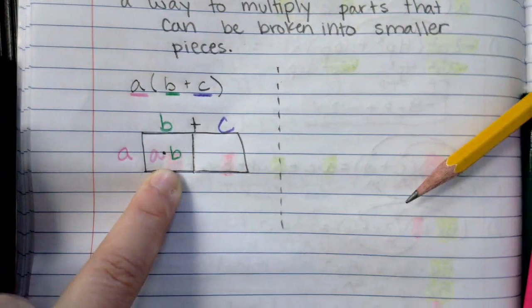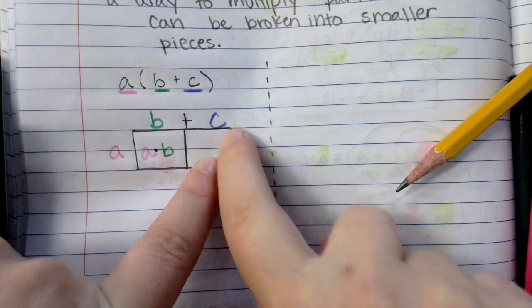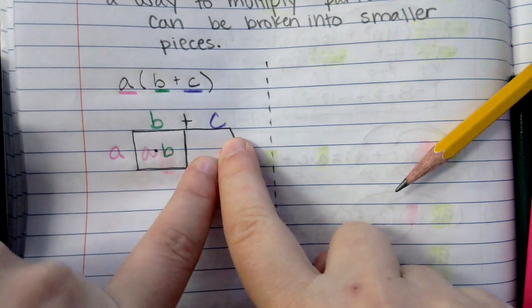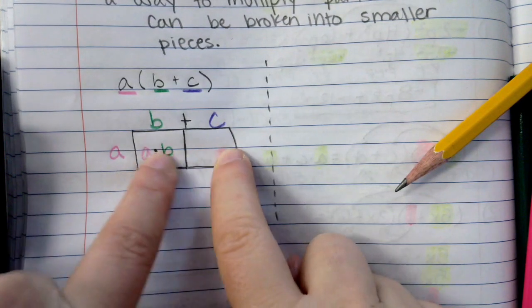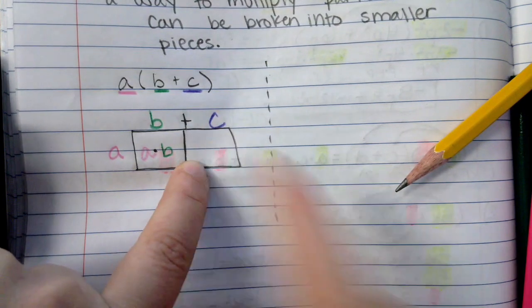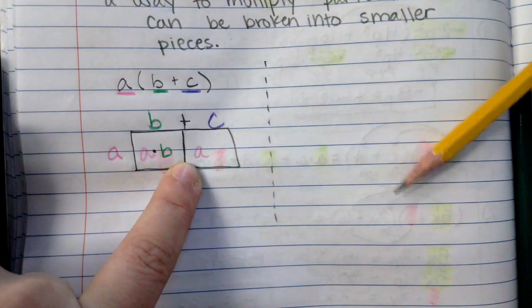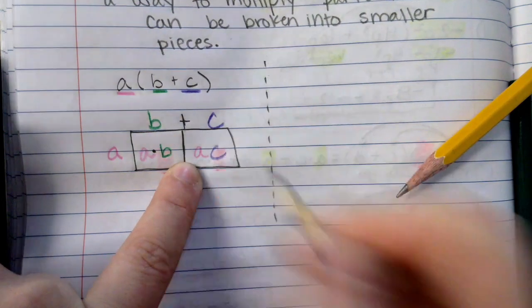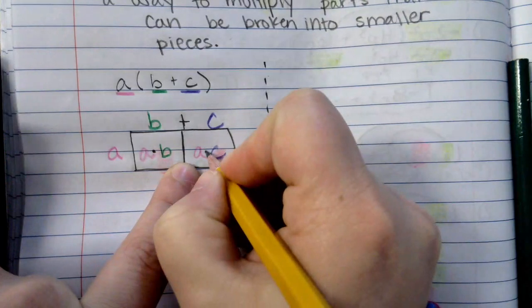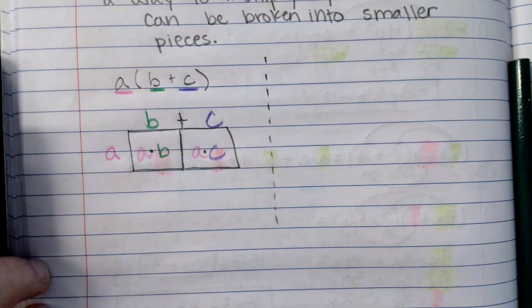So what's all the way in front of this row? A times, and then the top is C. So we'll do A times C. So for our answer, we're going to take that A times B plus A times C. We add the things on the inside.